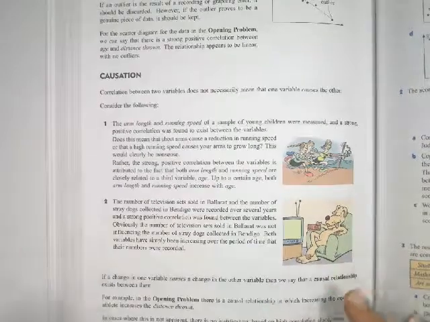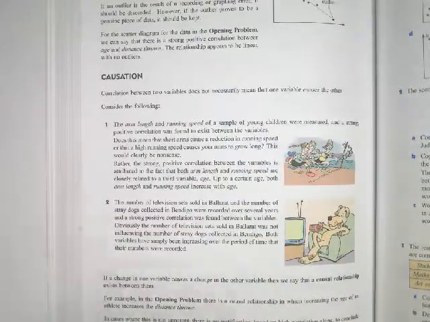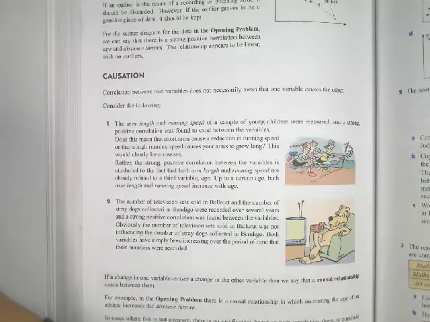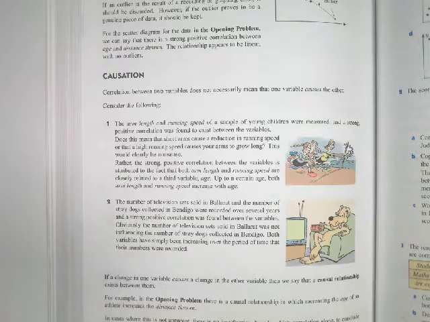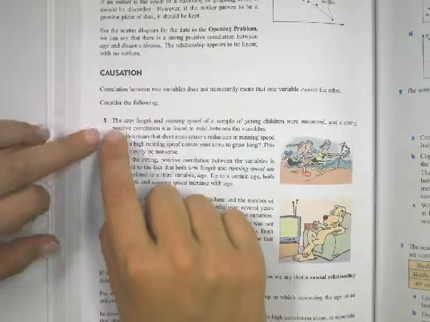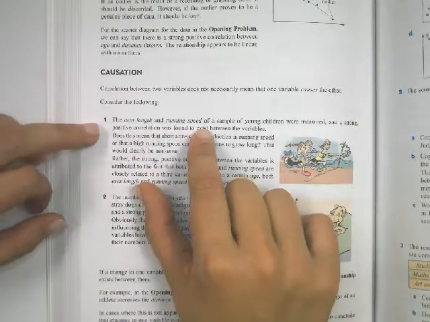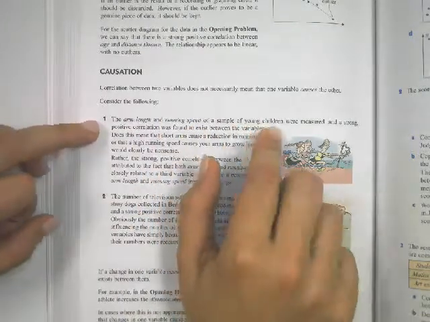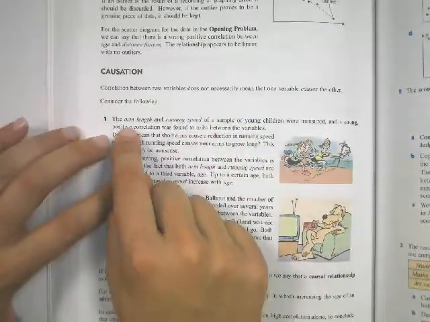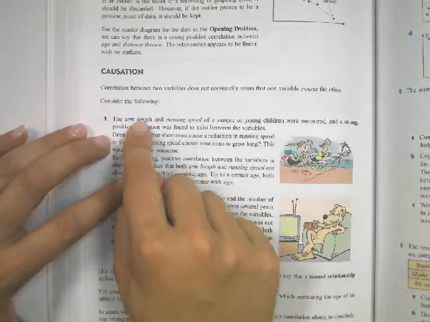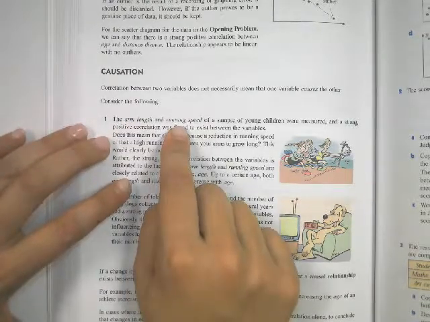This is a big point, especially as we're talking about your IA: just because you find that data has a correlation, that two variables are correlated, it doesn't mean that they cause one another. We have to be very careful when writing the IA that we don't indicate that because of one we now believe that they cause one another. What do I mean by that? Here's an example. The arm length and running speed of a sample of young children were measured, and a strong positive correlation was found to exist between the variables. That would mean that the correlation shows that the greater your arm length, the faster you can run.